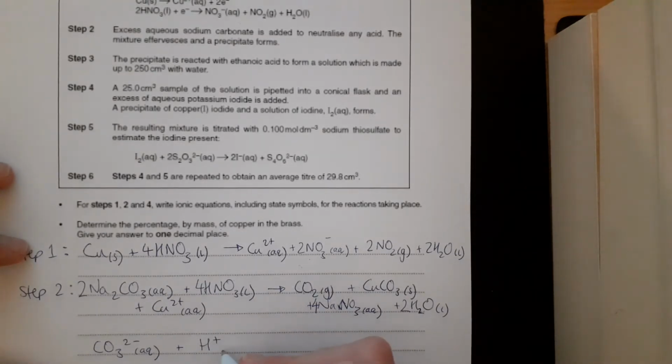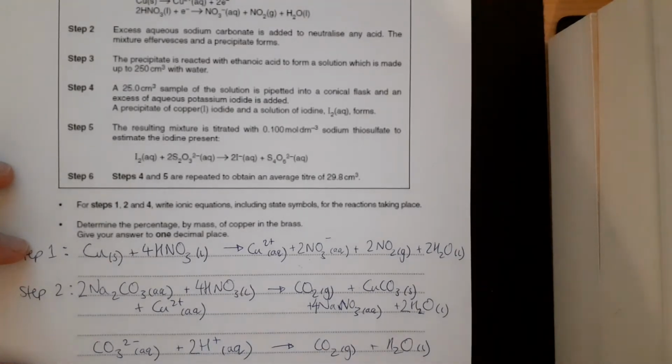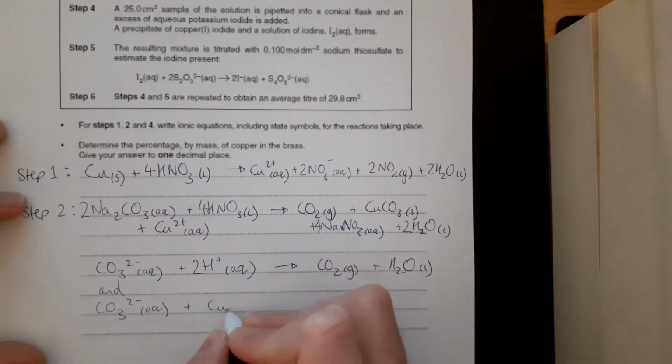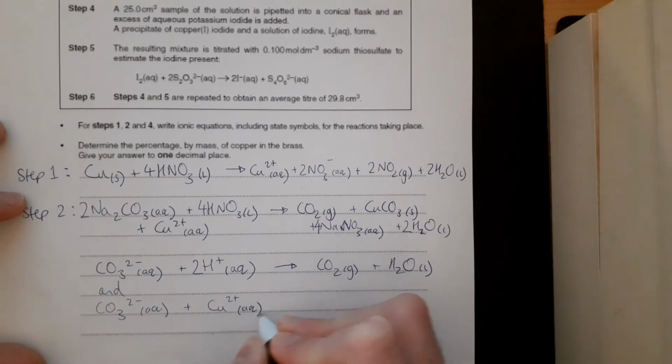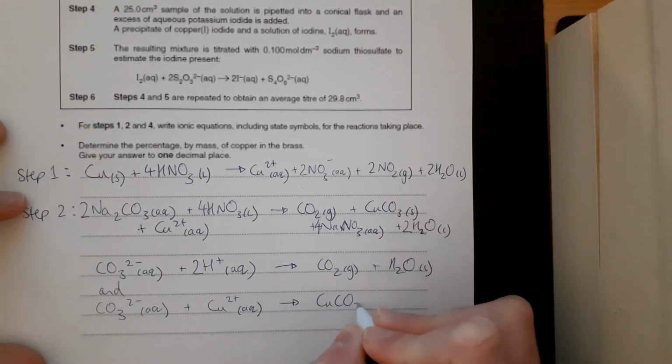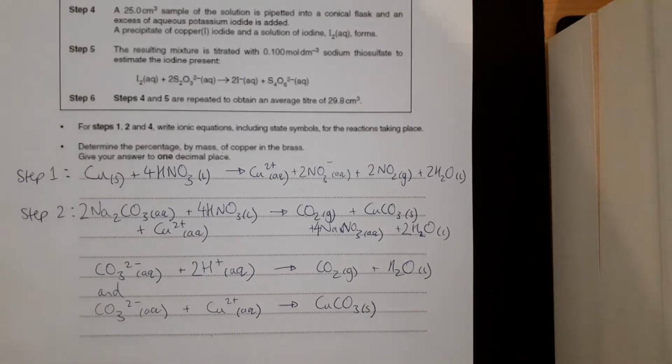I think it's going to be easier to write this as two separate equations, really. So we can say that the carbonate is going to react with the H+ ions, and that's going to make carbon dioxide and water. And then we just balance that like that. And then we can say the carbonate ions would also react with the copper ions that were left over, and that's where you get your precipitate from. That's probably the easiest way of doing it. Then we don't need to worry too much about trying to combine that all together.